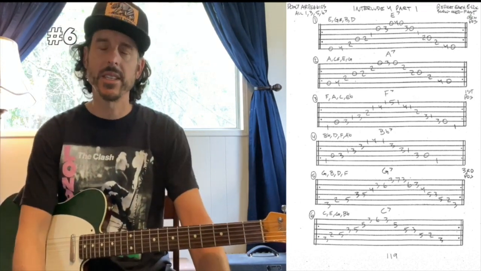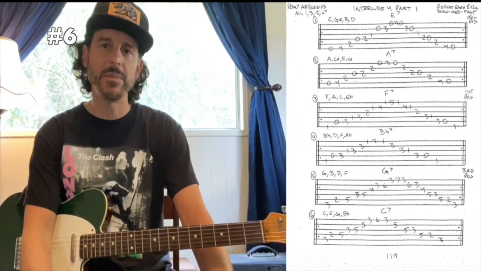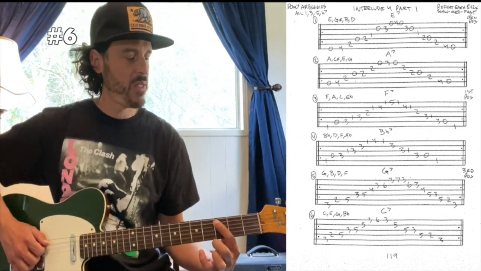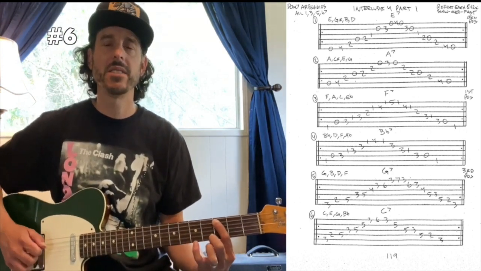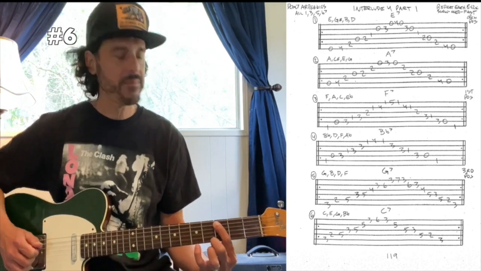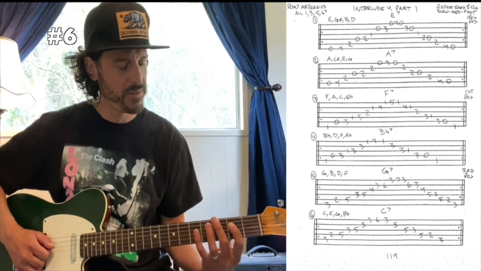Okay, for number 6, we're going to target C7, and this is going to be, again, a movable shape that will start off with the root on the 5th string. So we'll start off on the 3rd fret 5th string. That's the note C. Our notes for this arpeggio are going to be a C, E, G, and a B flat. Okay, going from the 3rd fret 5th string, now we'll go to the 4th string, 2 to 5.